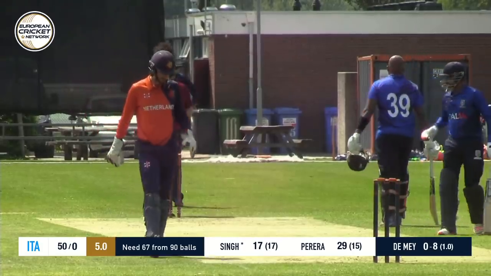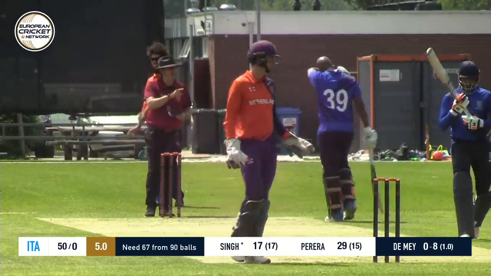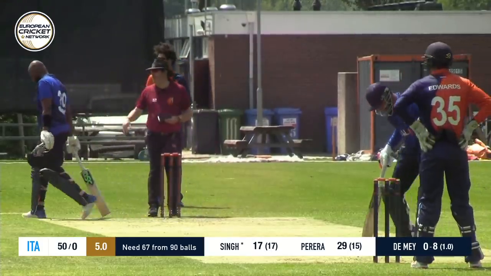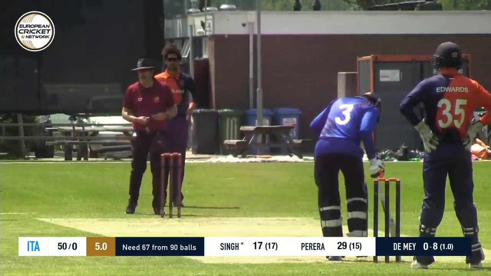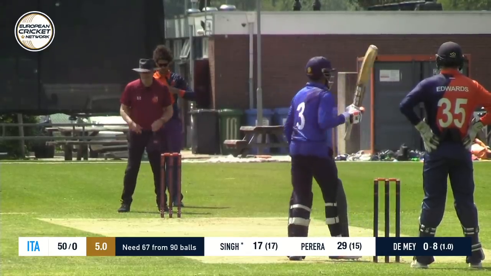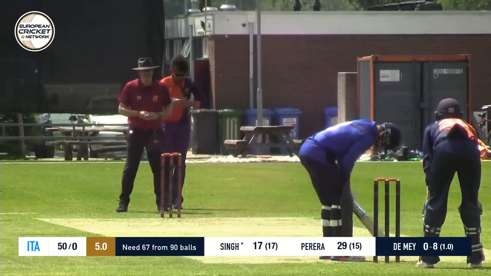50 for 5. John D, what's that for a run rate? Big one. 10 is... Oh, he got it. He got it. He went to school at least until he was, what, 11? Yes.